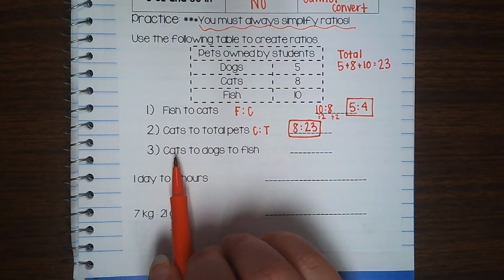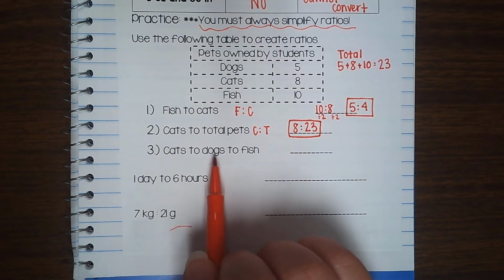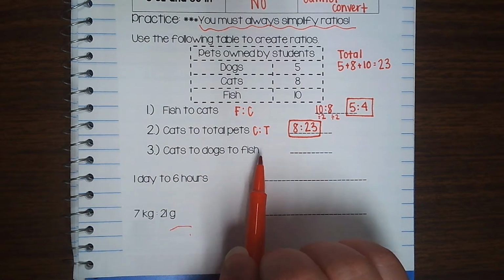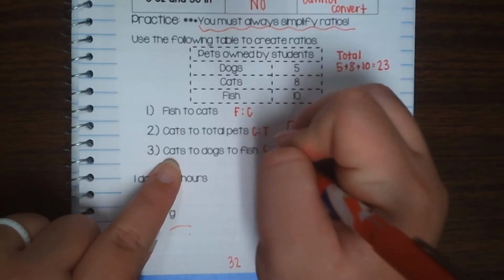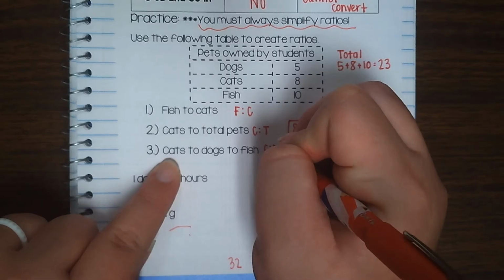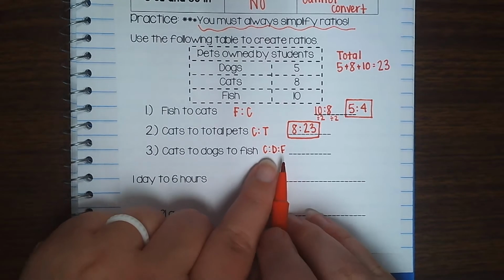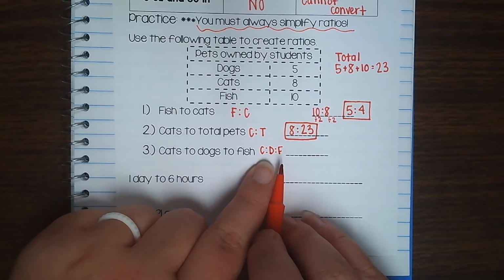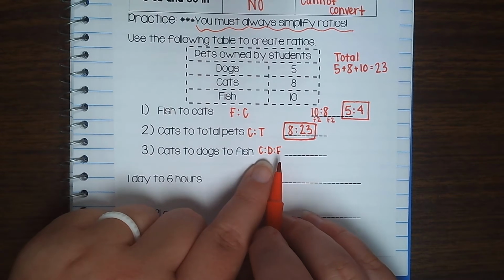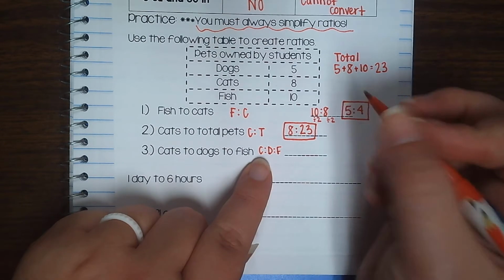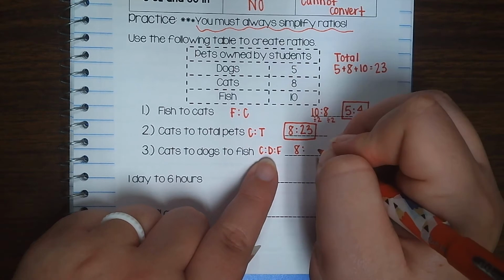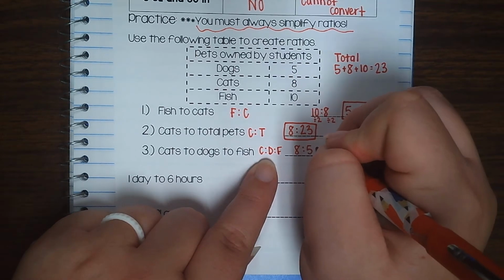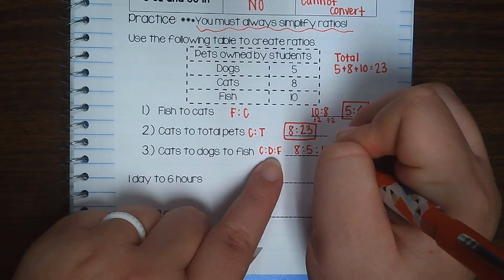Okay, the last one on our chart says cats to dogs to fish. So we would write cats to dogs to fish. We haven't seen a ratio like this, but it is totally fine. Remember that it's a comparison of two or more numbers. So we could write cats, which is 8, dogs, which is 5, and fish, which is 10.